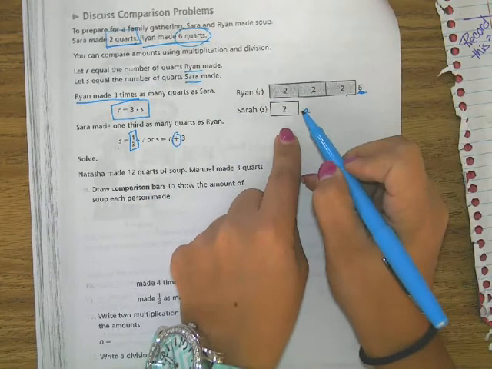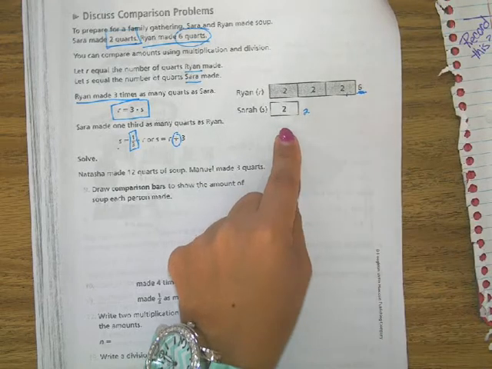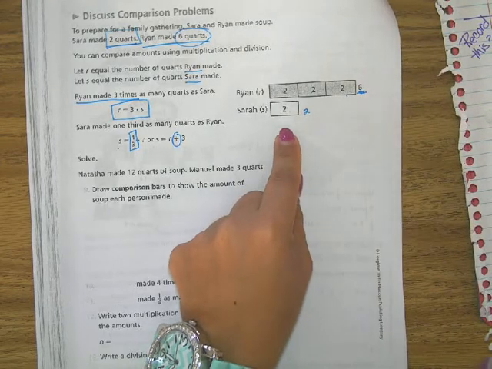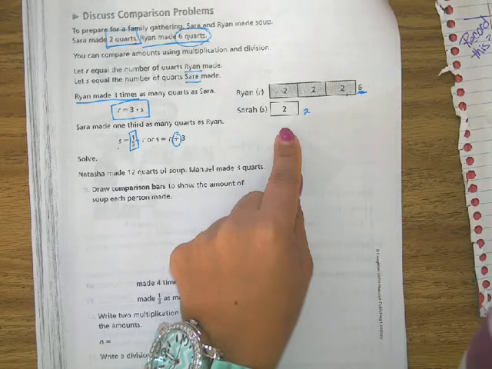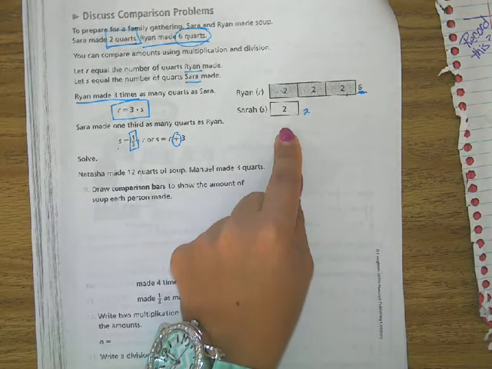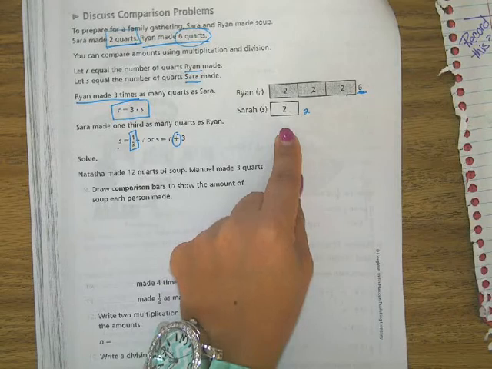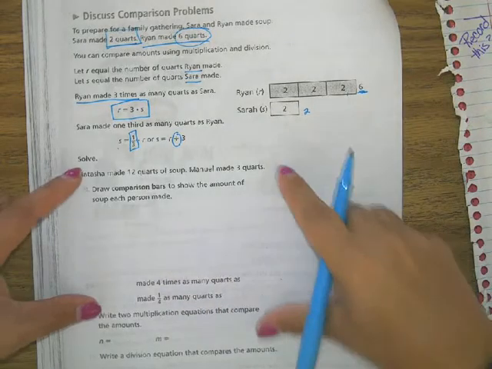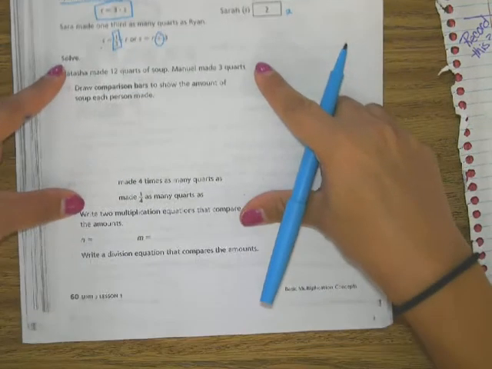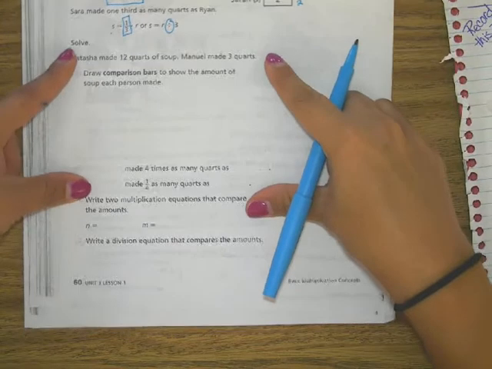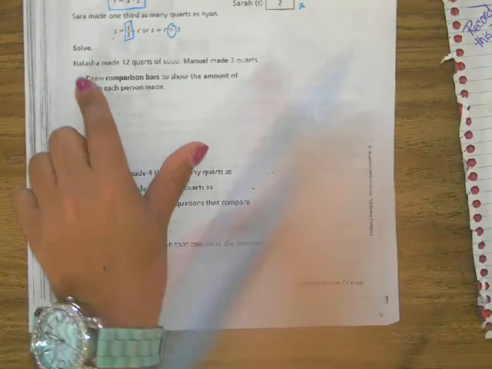Okay, so let's go ahead and do number 9 together, and then I'll let you go to your centers. So look at number 9. Okay. So Natasha made 12 quarts of soup. Manuel made 3 quarts. So we're going to draw comparison bars to show the amount of soup each person made.